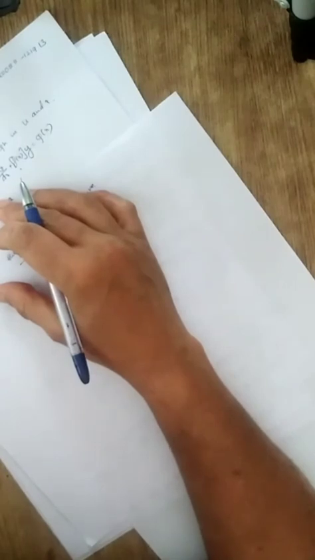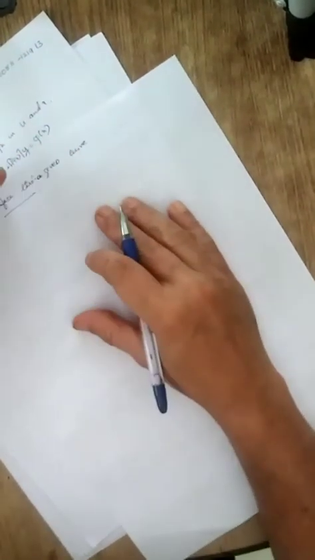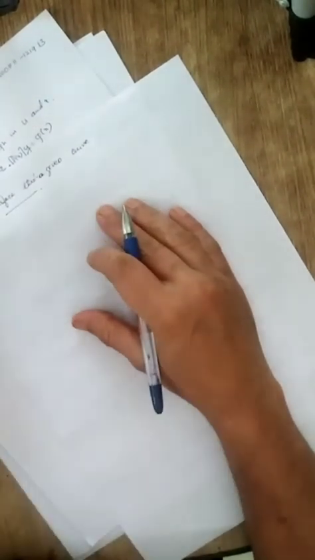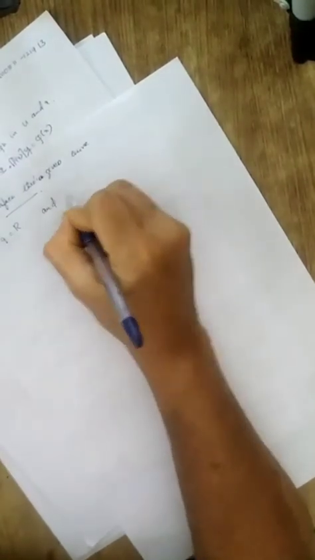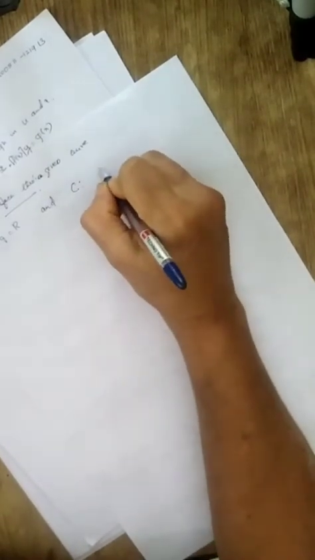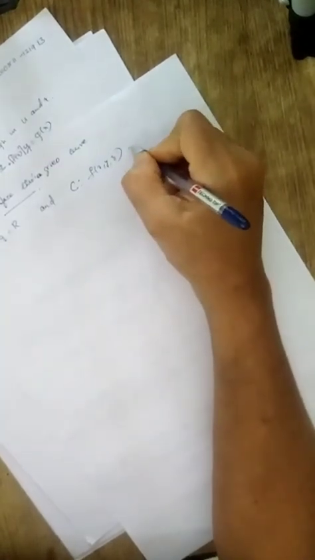In order to find that surface, we adopt 3 steps. The situation is, we have given a partial differential equation Pp plus Qq equal to R, and we have given a curve C, say a function of x, y, z equal to 0.